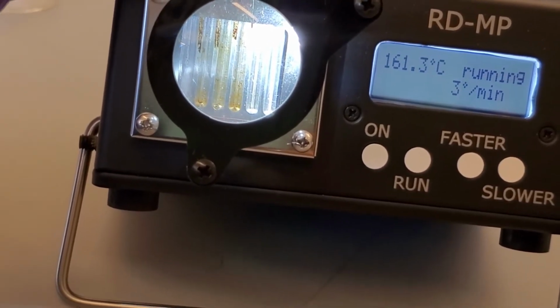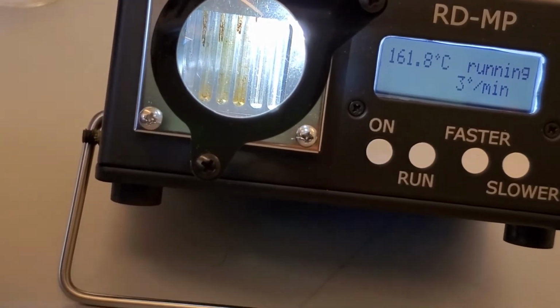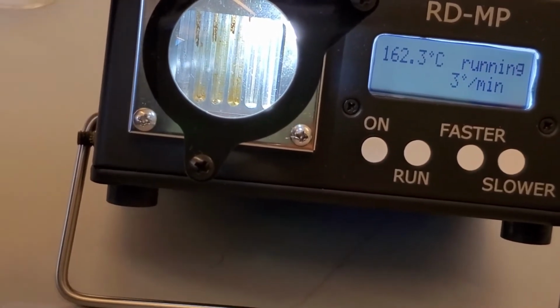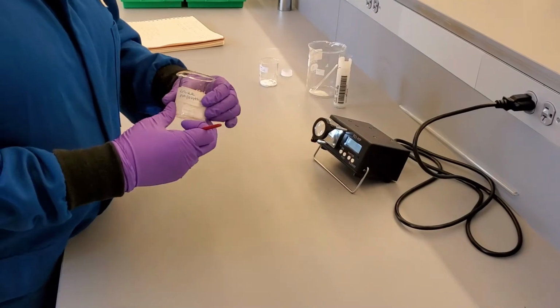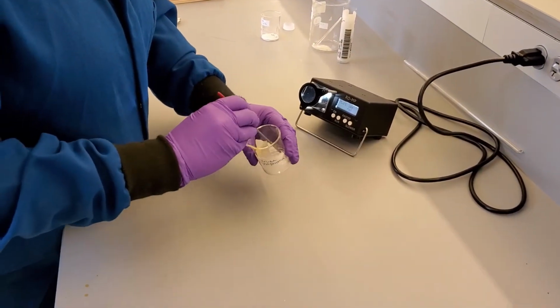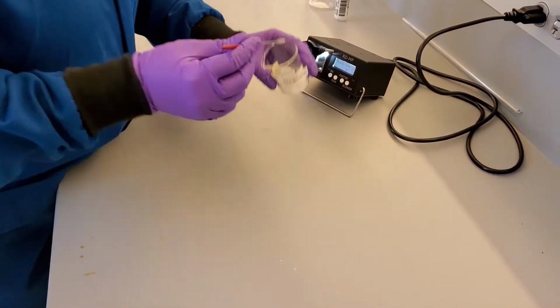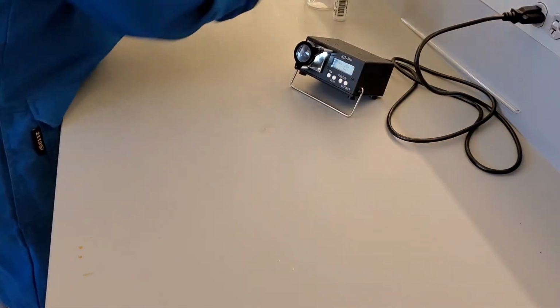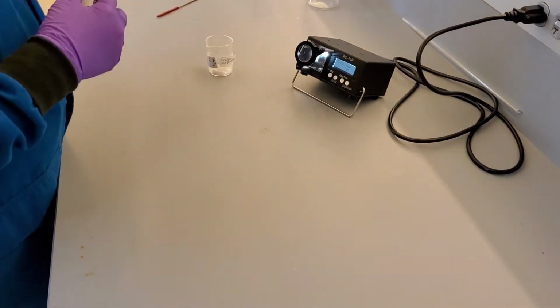We press the run button again to stop the temperature ramping. The capillary tube containing our melted crude salicylic acid can be thrown away in the satellite capillary tube waste on the bench or the glass waste. The crude naphthalene product is stuck to the beaker, so we scrape the product off the glass.